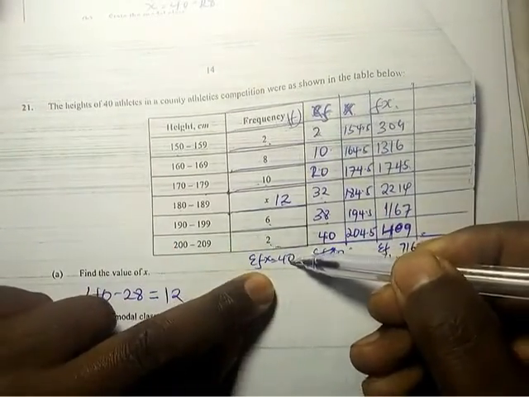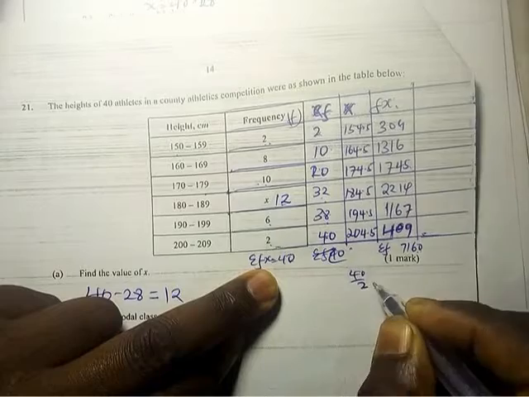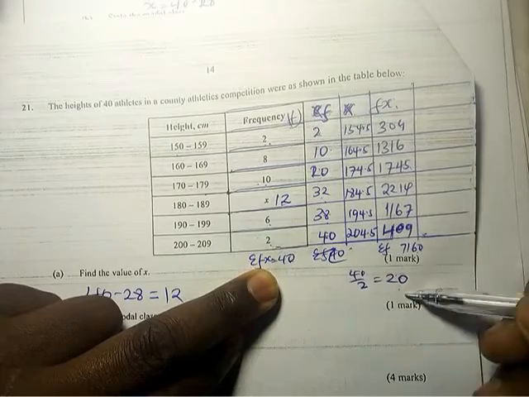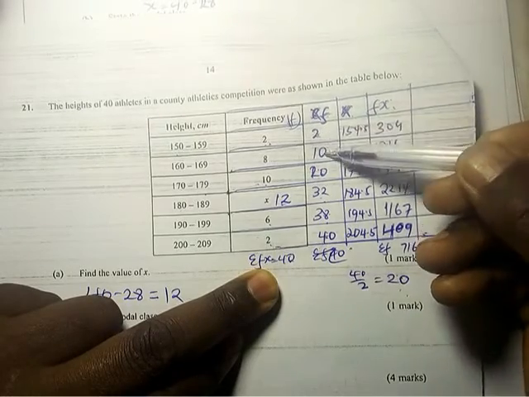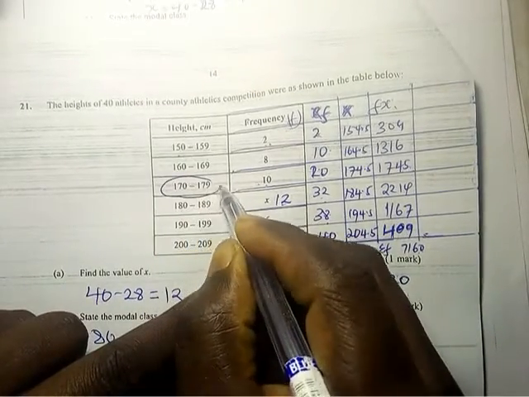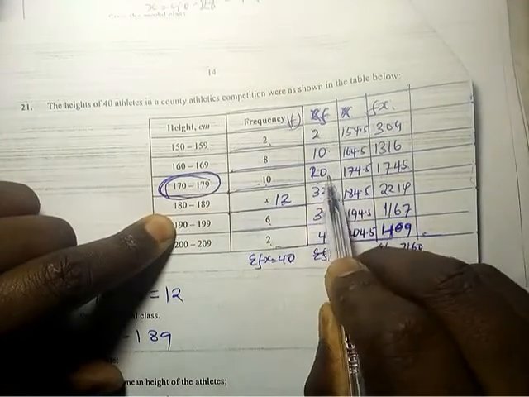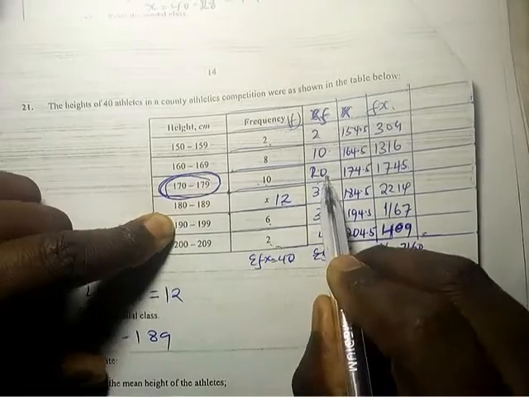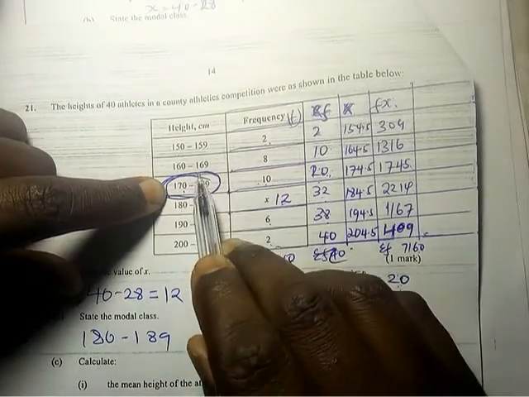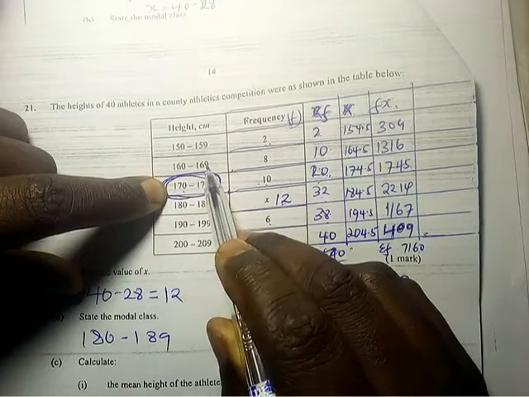Our total frequency is 40. So our median position is 40 divided by 2, and the answer is 20. So our median class should be the 20th or 21st. So we look at the cumulative frequency, and we arrive here. Our median class is 170 to 179, because the cumulative frequency is 20 and our median position is 20, so it lands exactly. So we stop here, and the lower limit of this class, 170, will be 169.5.